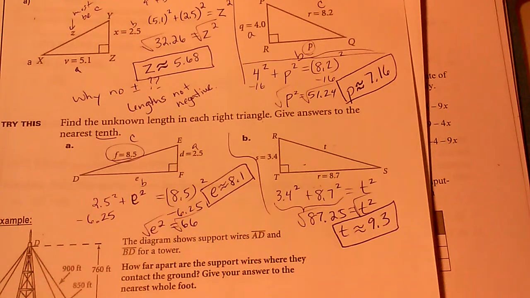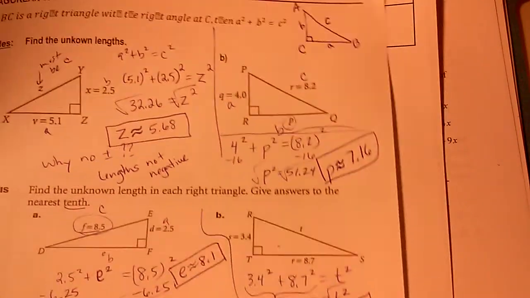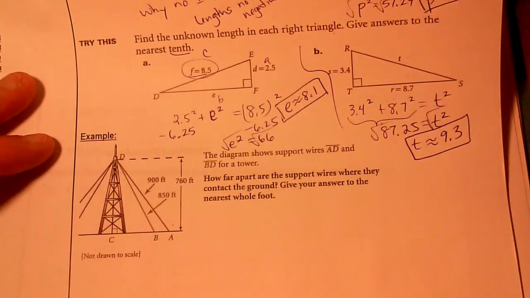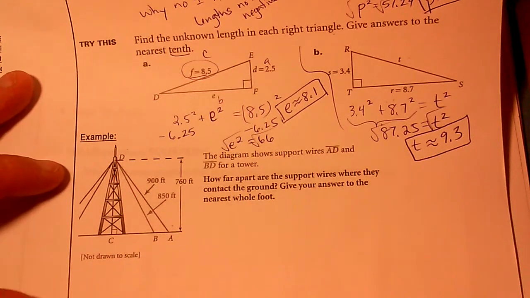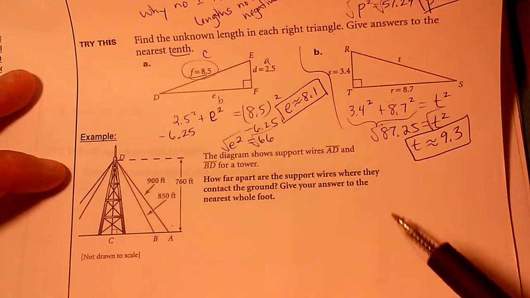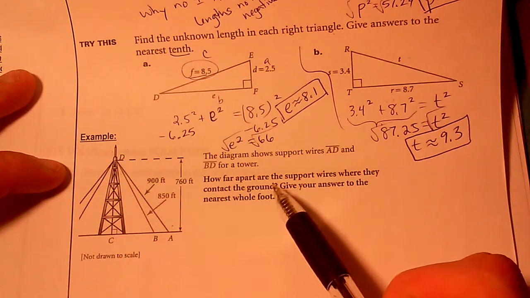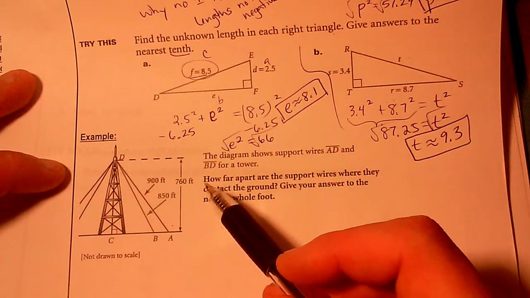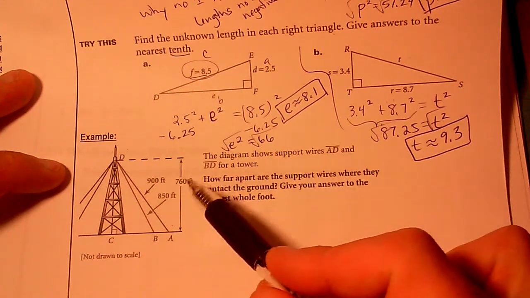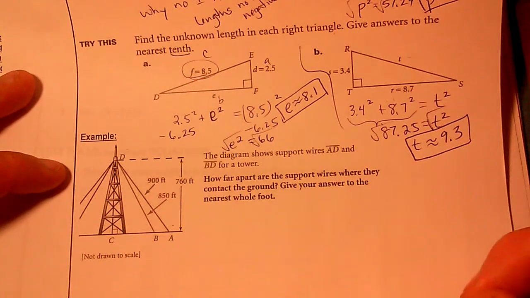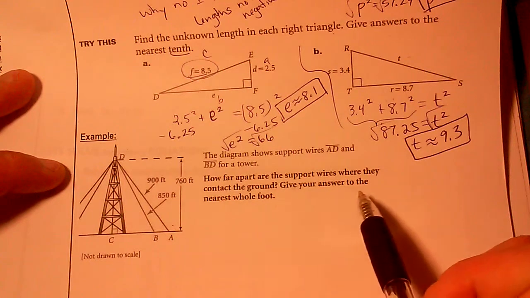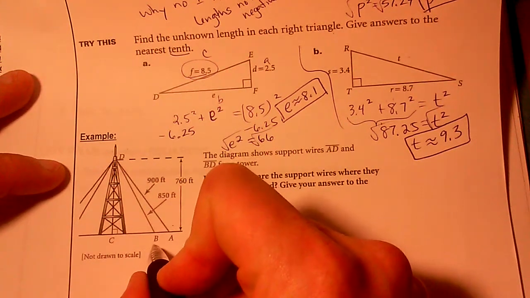All right, so let's go ahead and move down to the last one. Okay, so with any sort of word problem, multiple pieces, I always read it a couple of times. So here's a tower with support wires. How far apart are the support wires where they contact the ground? All right, so let's decode this into a very specific question. What is this really asking us to find out? So how far apart are the wires? So here are two wires, where they contact the ground.